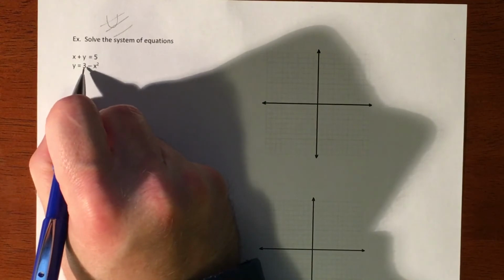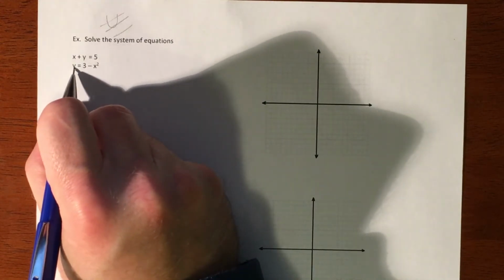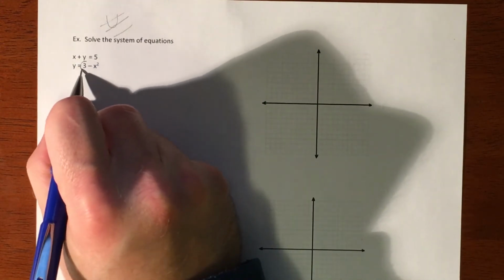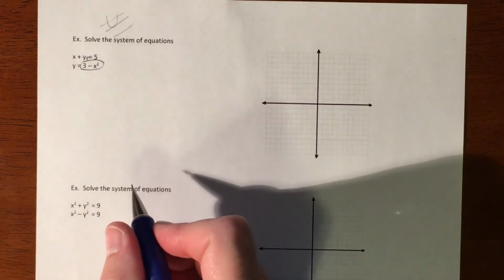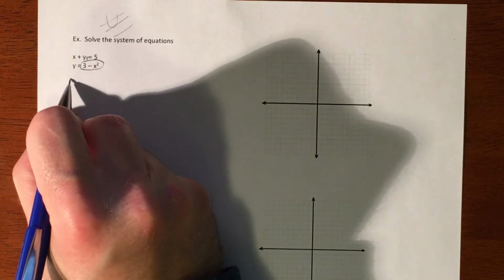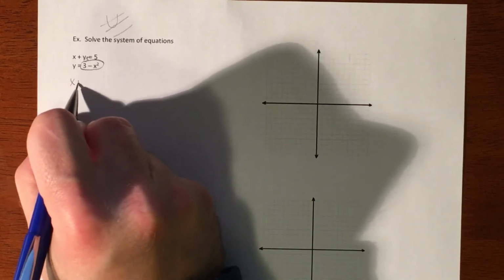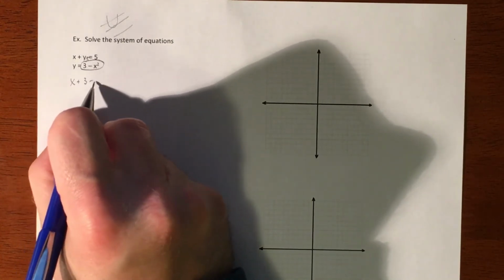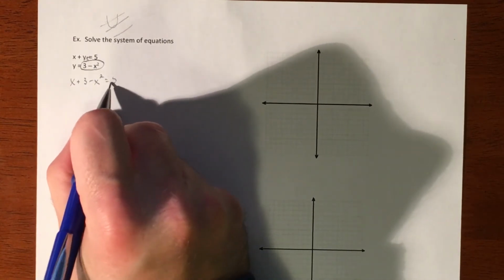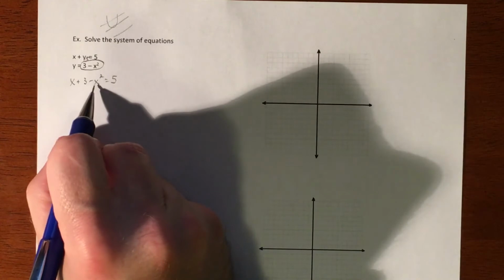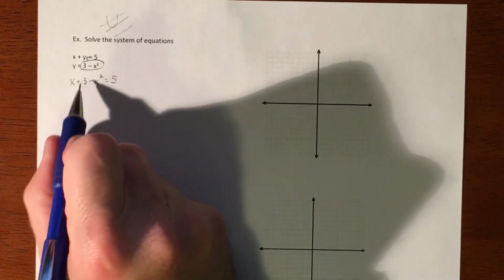With substitution, we already have a y equals sitting there. So I can take that y equals and substitute it into the y in the top equation. If I do that, I'd have x plus 3 minus x squared, because that was y, and that equals 5. Well, I have a quadratic, so I want to go about solving it.